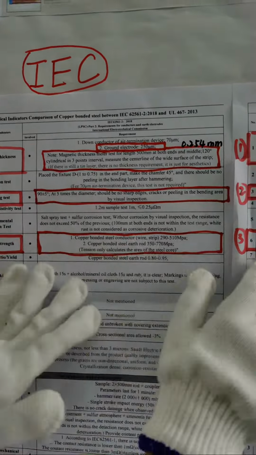Friends, have you already seen this test before? This could take a few minutes. So during this test, we will continue with another test, which is the high current test. Okay, let's wait for this machine to work.